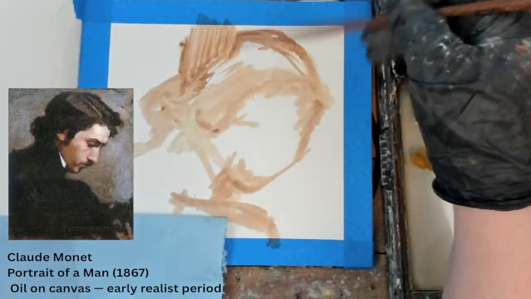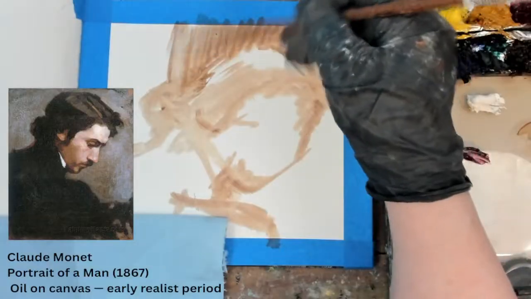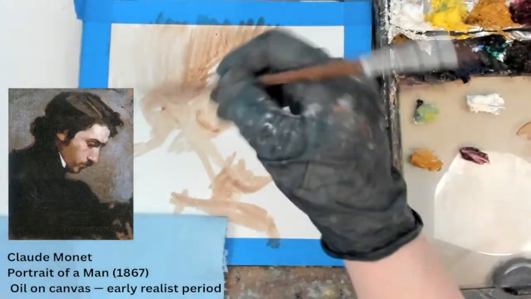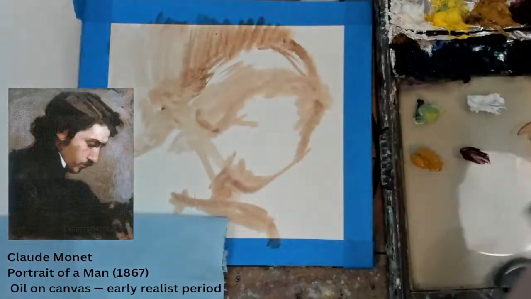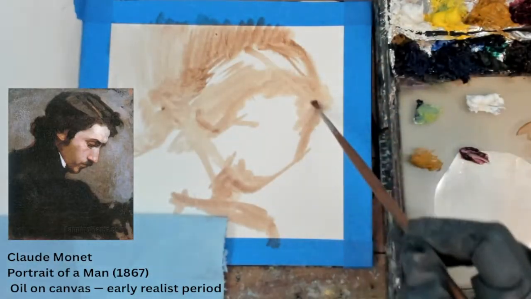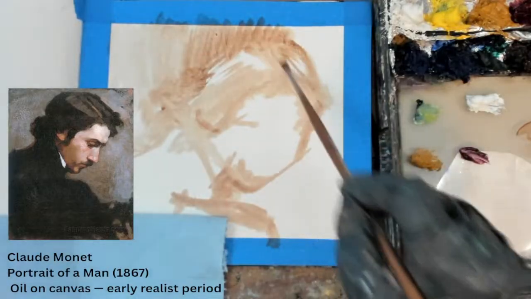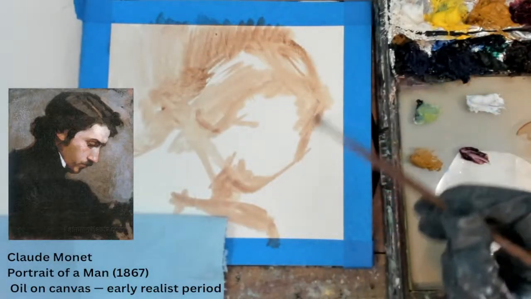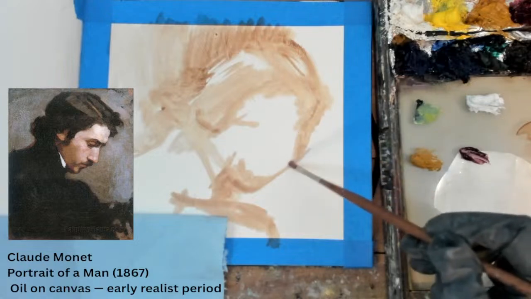I may turn on the music and work because I get very distracted, and I really like this piece, so I'd like to have a nice master study of it.